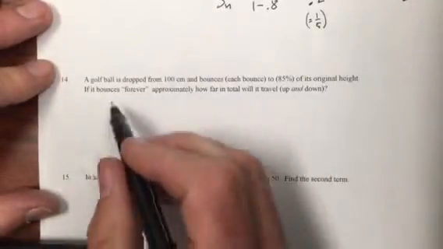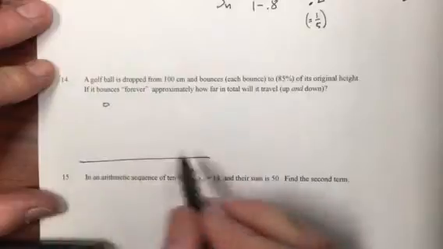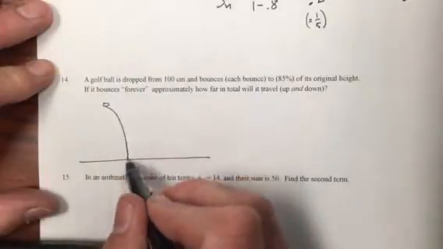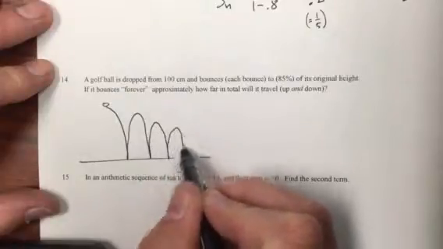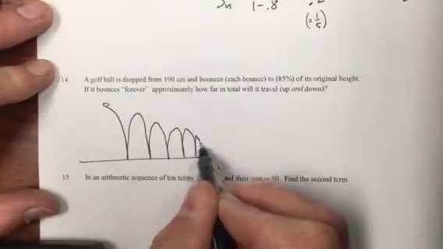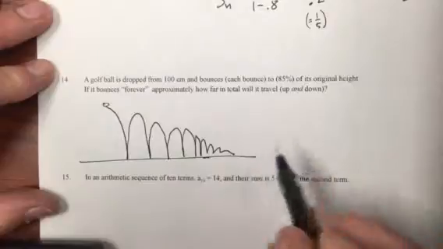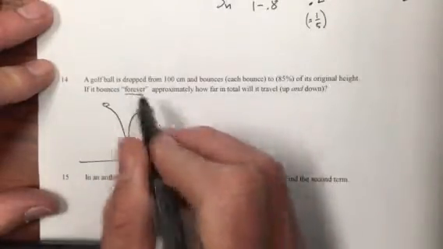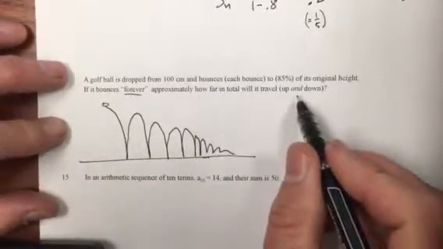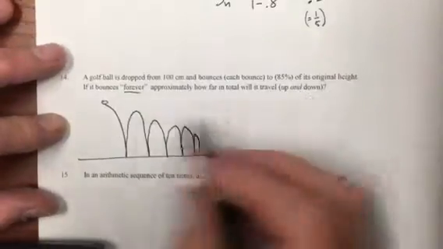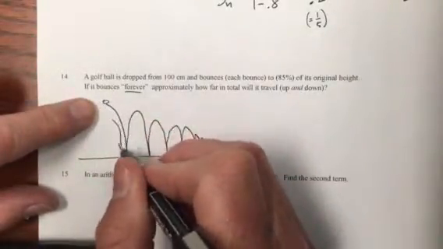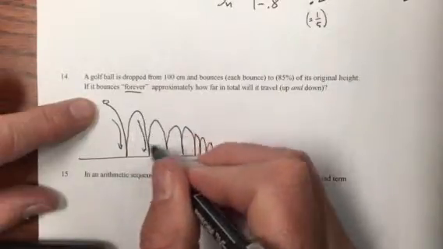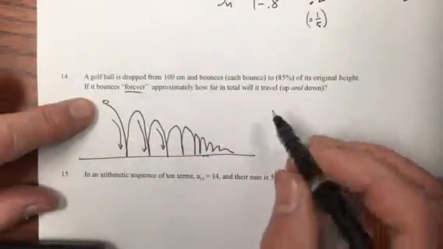Okay, don't even need a calculator to do that one. If a golf ball is dropped from 100 centimeters onto the ground and it bounces to 85% of its height each time, we talked about one like this in class. Hopefully you're not going to get fooled by that as it goes down, and it's allowed to bounce forever. How far will it travel up and down? Well, start with thinking about the downs, and it's going to go down and then 85% down and 85% down, if you want to do it that way.